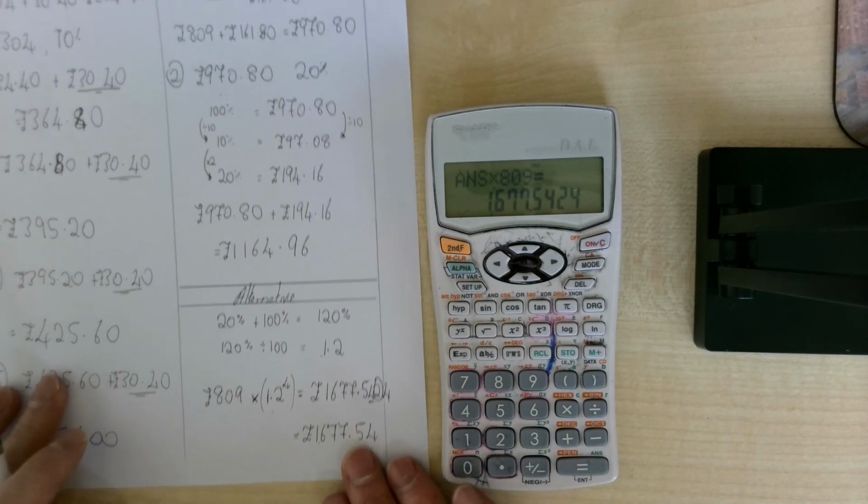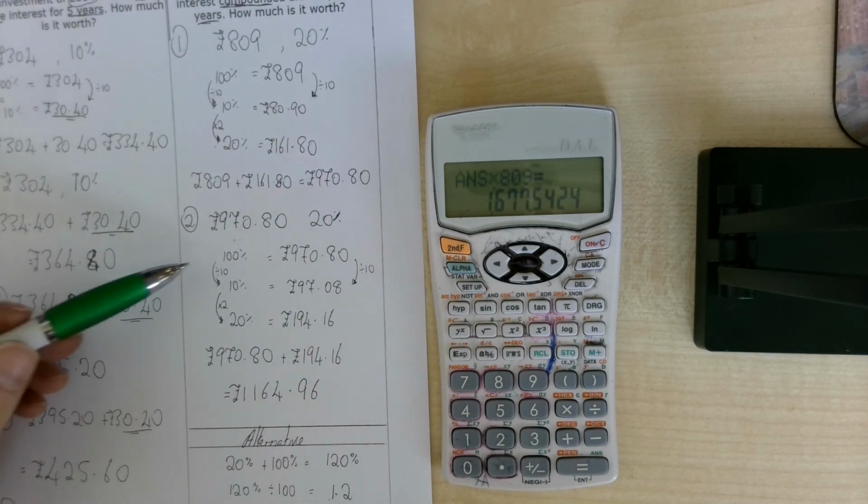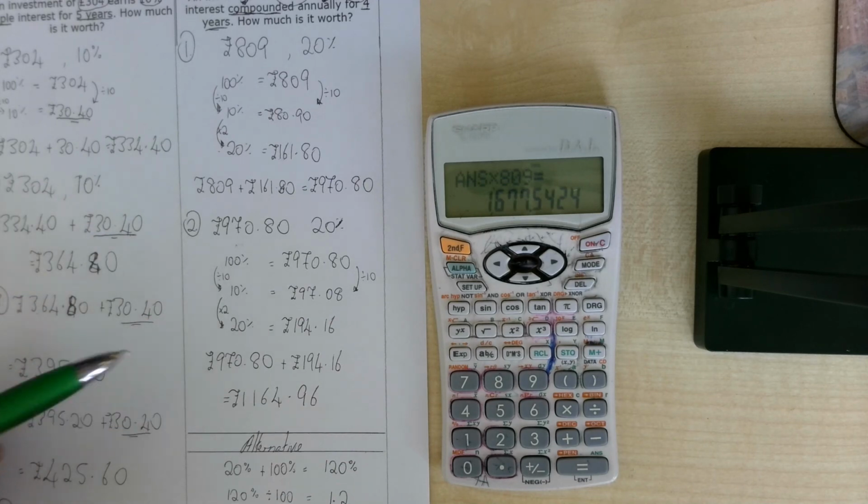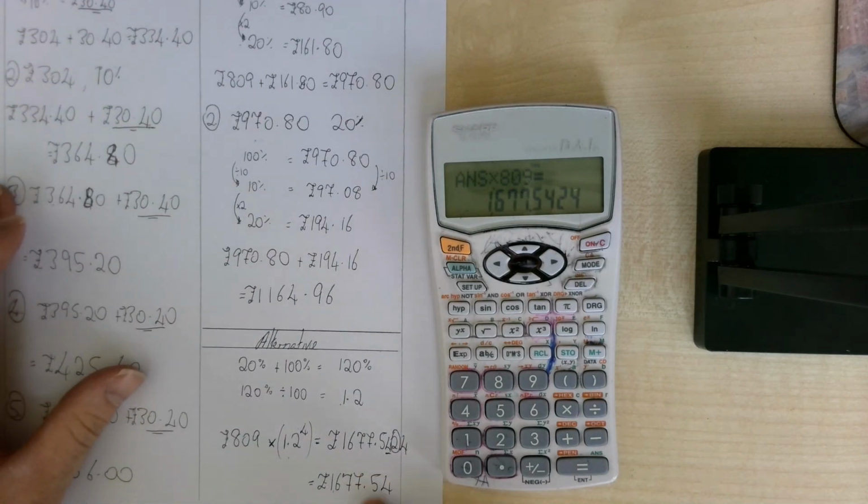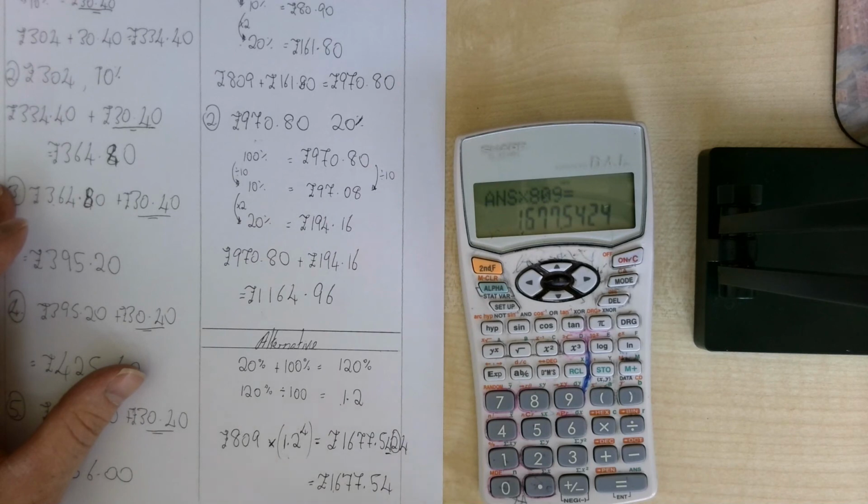What I would suggest is see if you can finish off this. So do the final 2 years on the compound interest. See if you still get £1,677 and 54 pence, and then have a go at using this. Work out your calculator and see what you can do with the worksheet.